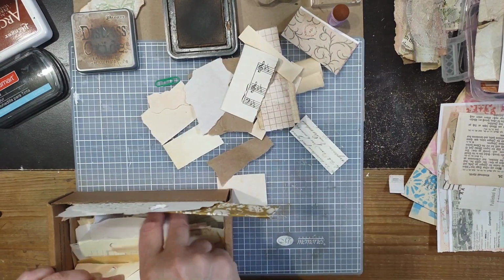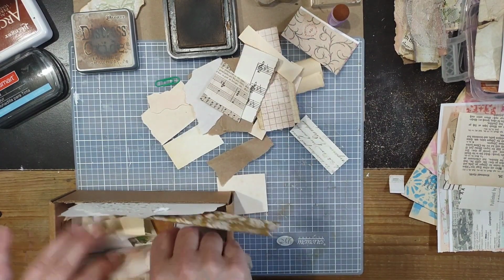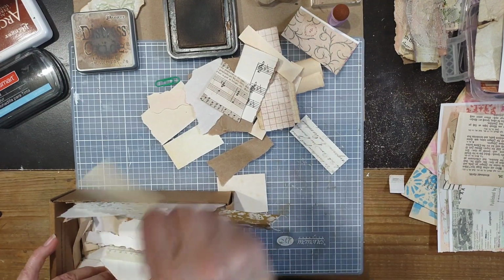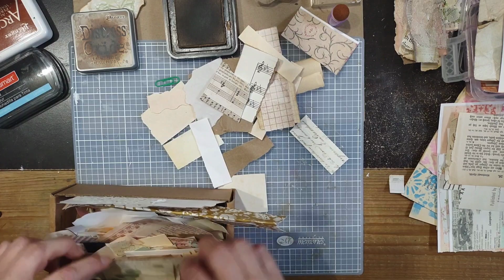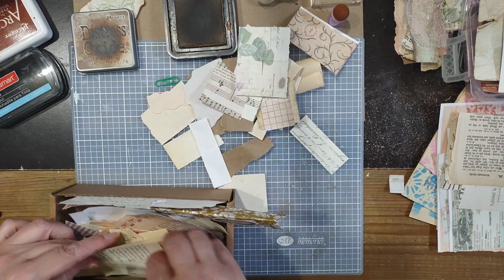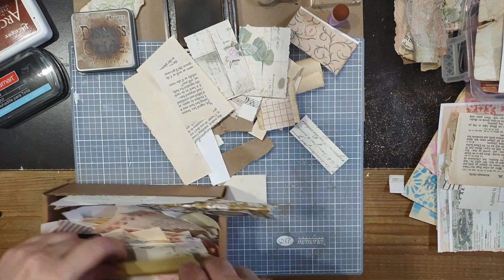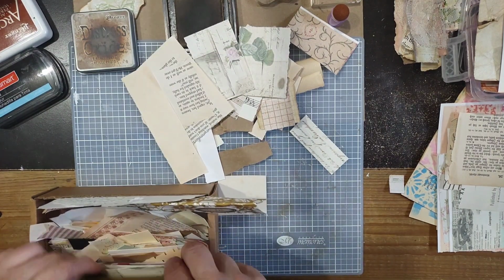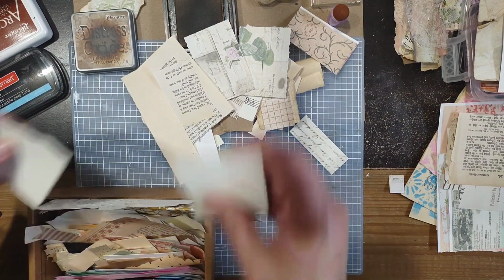I'm just going to pull out, instead of going through this each time, I'm just kind of going through and grabbing some. I have a lot of small ones in here, not a lot of big. Those might be nice too. Those, that we can rip in half.